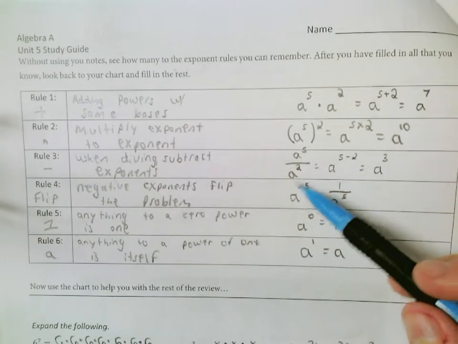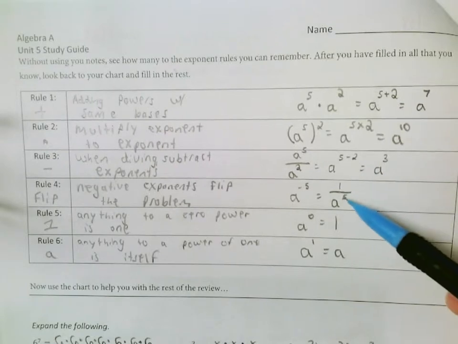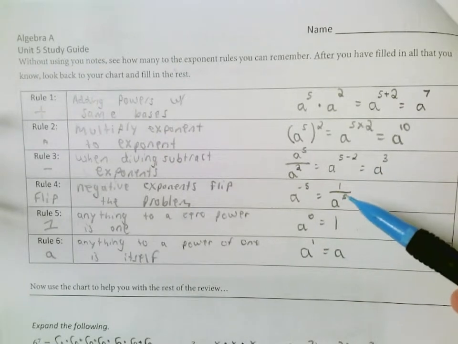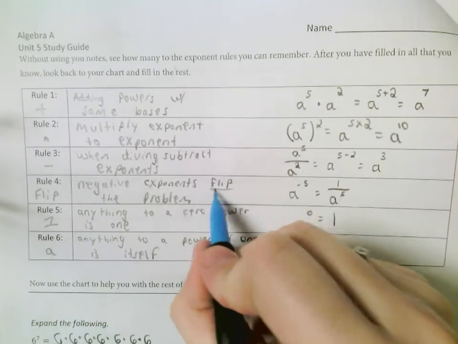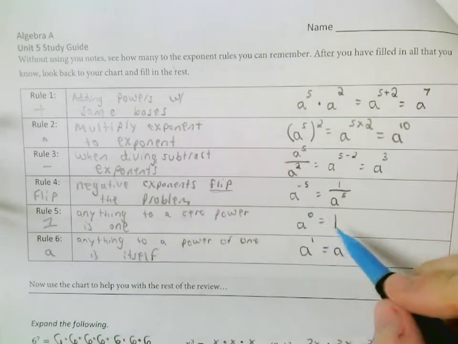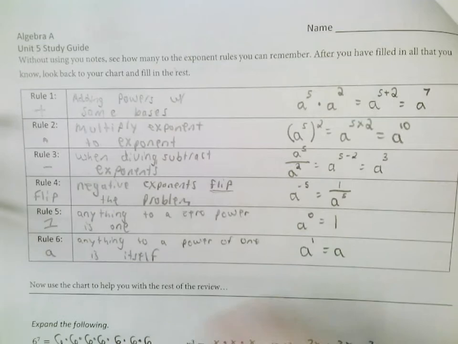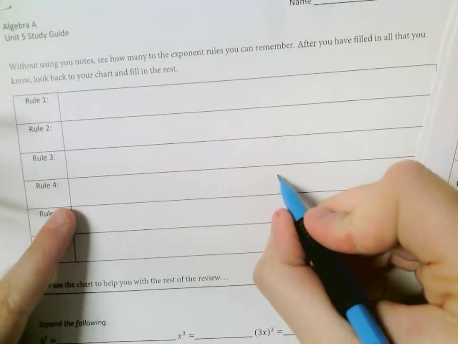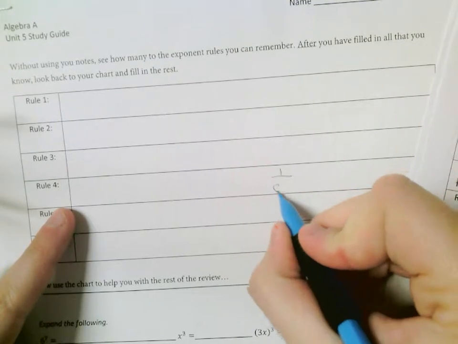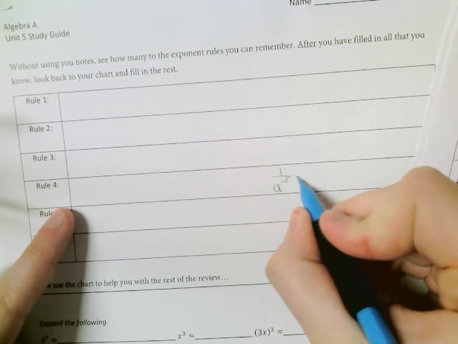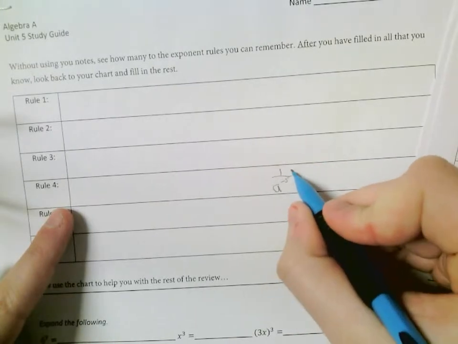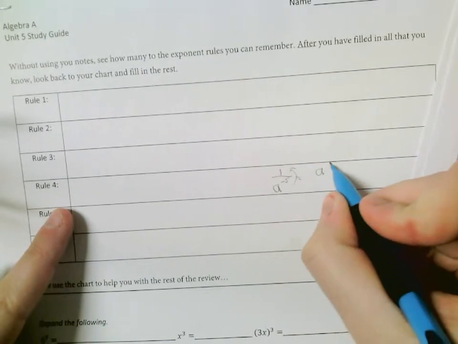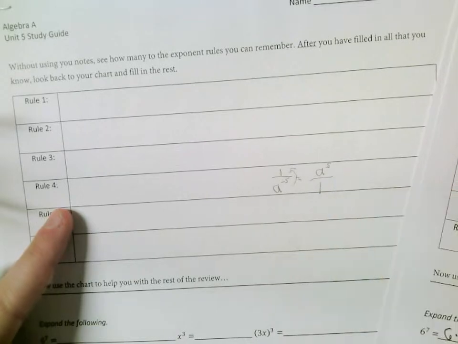Anytime you have a negative exponent, remember to move it to the bottom, though I hesitate here. Notice how I use the word flip, because sometimes you'll find that negative in the denominator. For example, this is rule number 4. Let's say you have 1 over a to the negative 5th. Now that negative is on the bottom, and you should actually bring it up to the top, and you're going to have a to the positive 5th over 1.